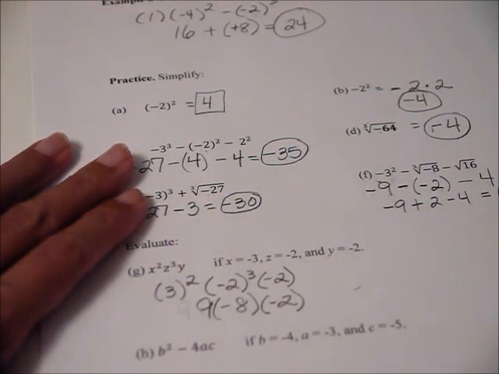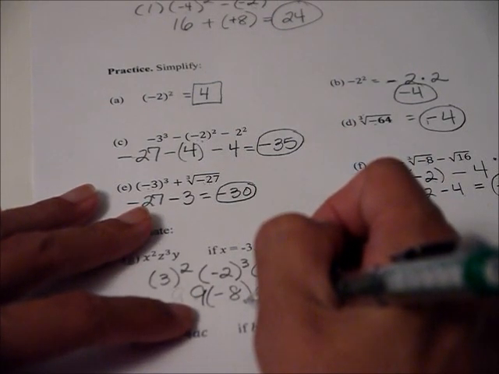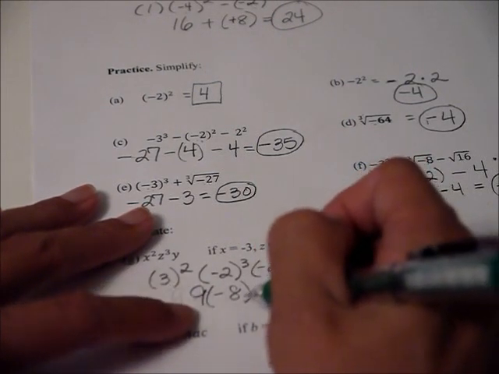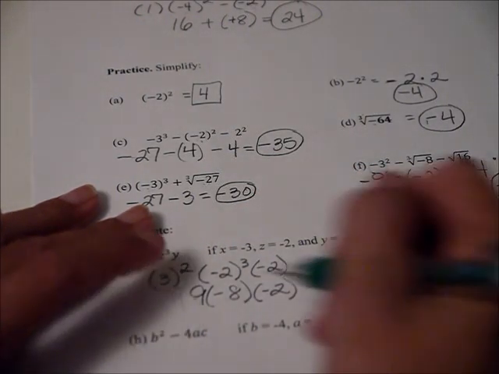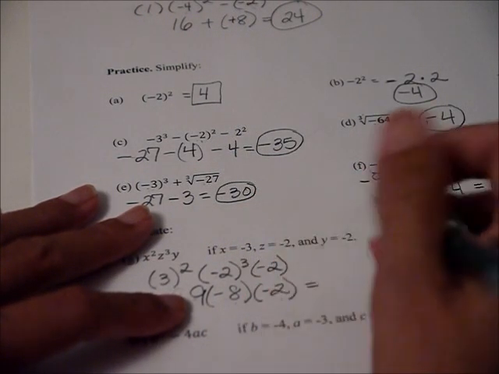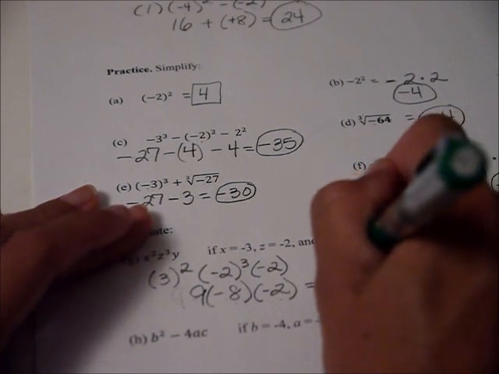Okay. So, should we do 9 times 8 first? That is 72. But I know my answer is going to be positive because I have 2 negatives in this. So 72 times 2, double 70 is 140. So there we go.